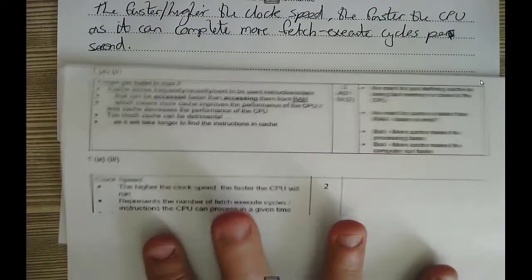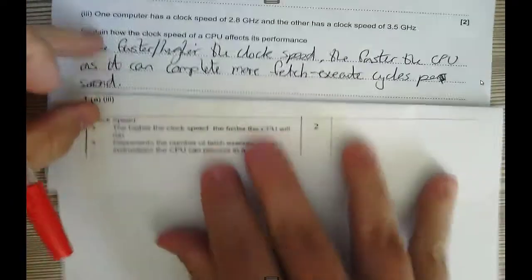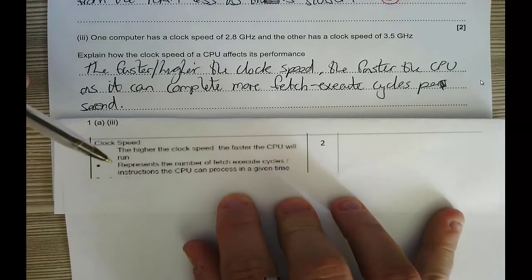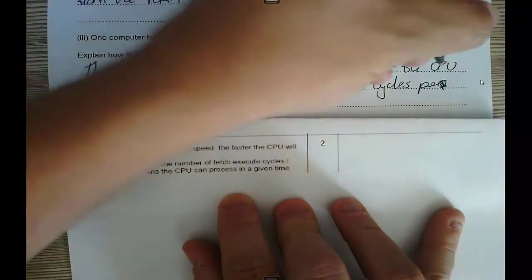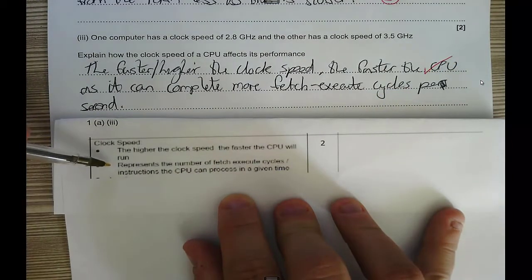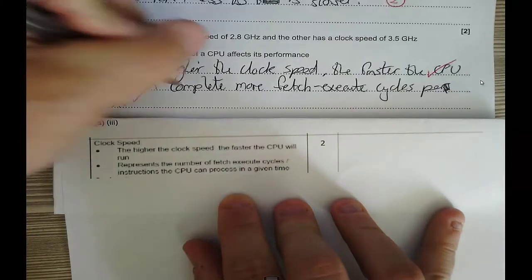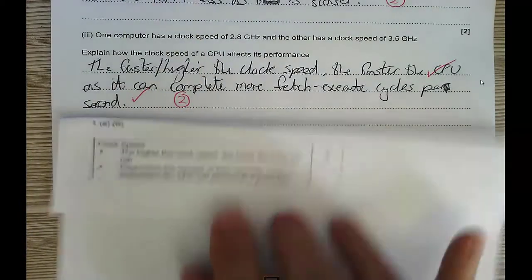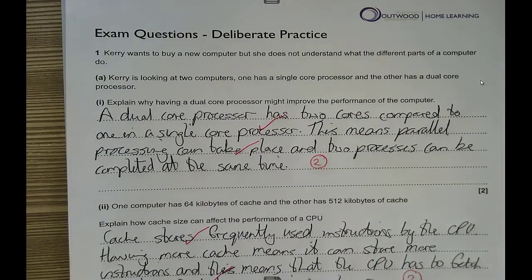And then last but not least, we've got explain how the clock speed of the CPU affects its performance. So we've got here clock speed. The higher the clock speed, the faster the CPU runs. So the higher the clock speed, the faster the CPU. So that's 1 mark. As it completes more fetch execute cycles per second, where it represents the number of fetch execute cycles that can be done in a second. Perfect. 2 marks. And there are your answers for factors that affect CPU performance.